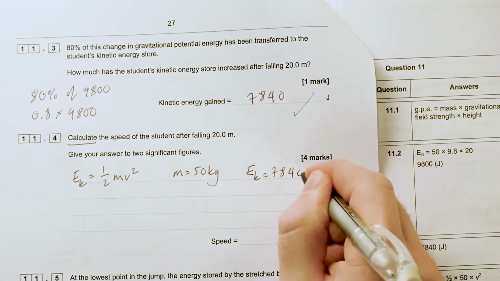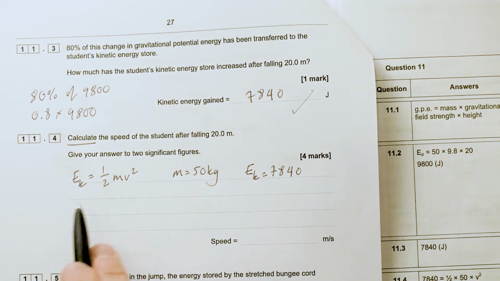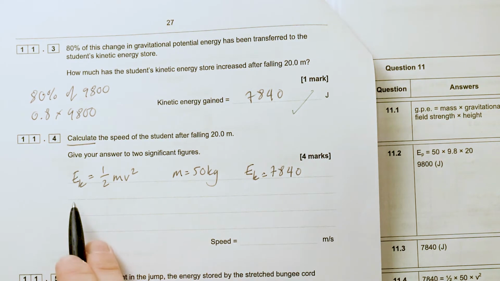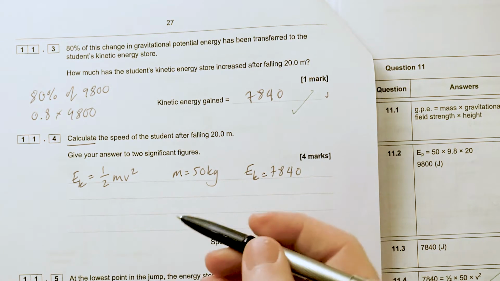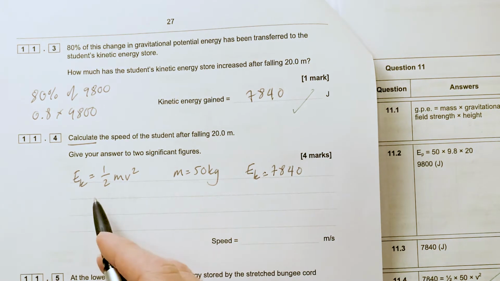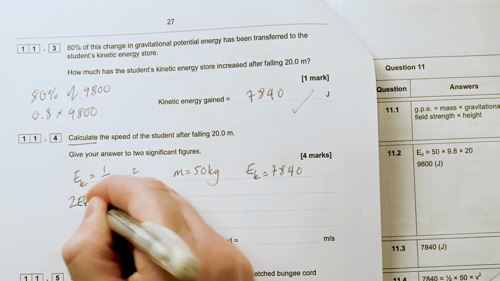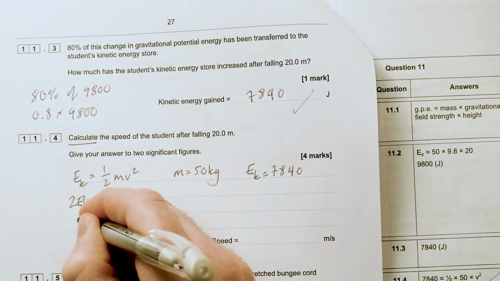So the kinetic energy, we're not going to use the 100% of the GPE, we're going to use the value from above. Next thing to do is to rearrange this. We want v, so we need to rearrange for v. If you struggle with rearranging, you can just input the numbers, and you will actually get yourself a mark. So it's always worth doing that. Just putting the numbers in shows the examiner that you know which bit is which. But I'm going to do the rearranging because it's not that tricky. So 2EK, that's multiplying both sides by 2, is mv squared.